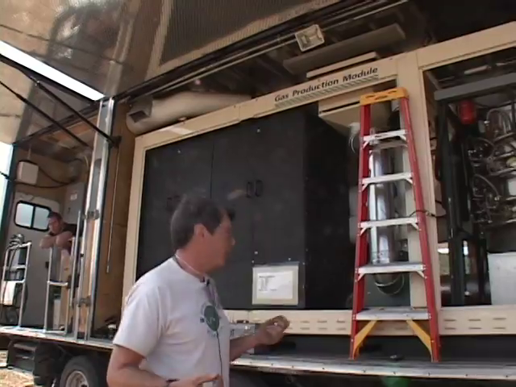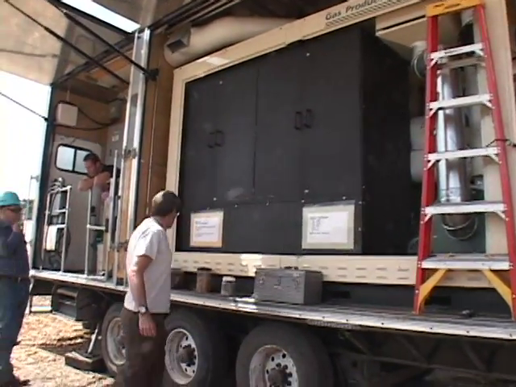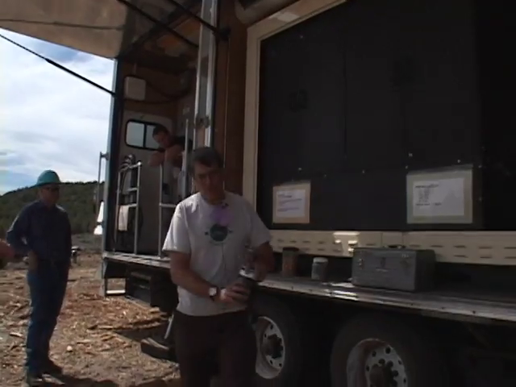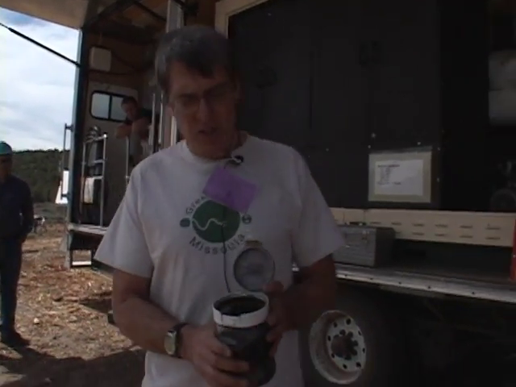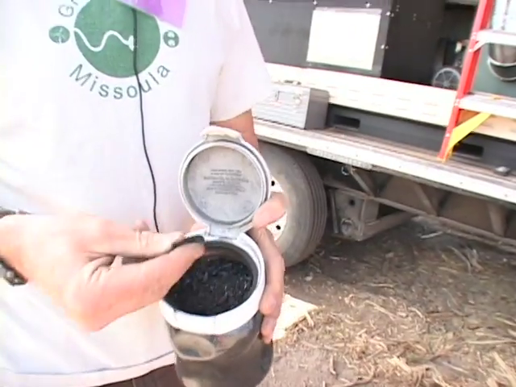It's a simple system. There's just 4 individual inverted 55-gallon drums that have filter bags in there. The gas is entrained with a fine char pellet. This is what the char looks like.